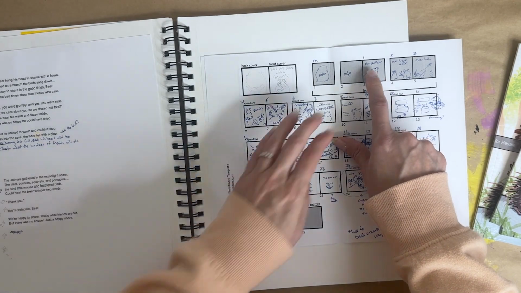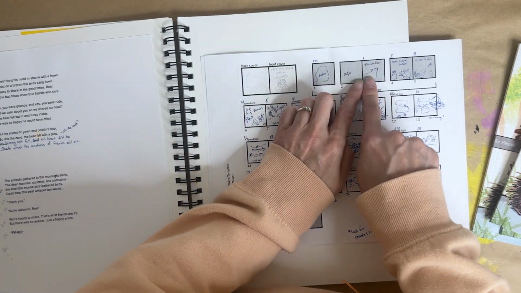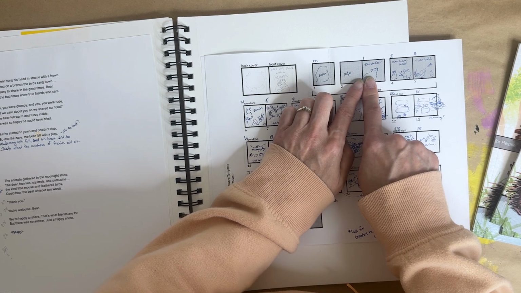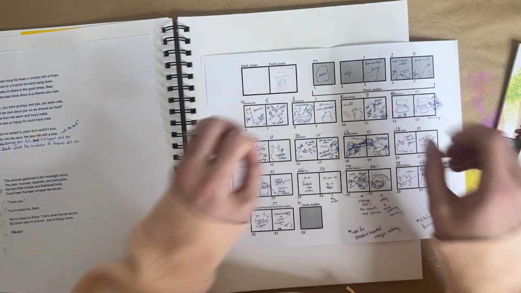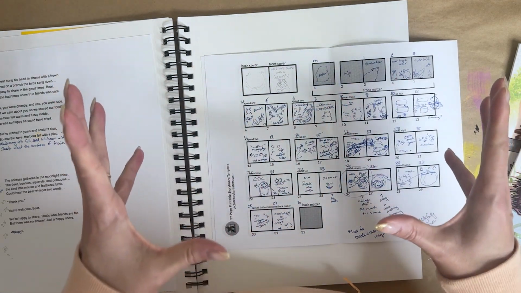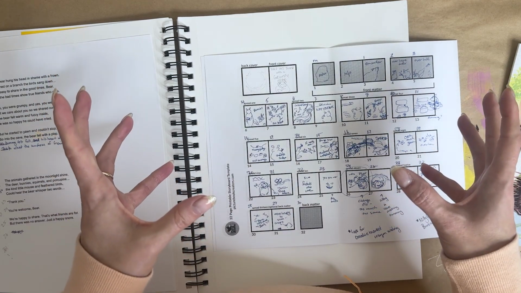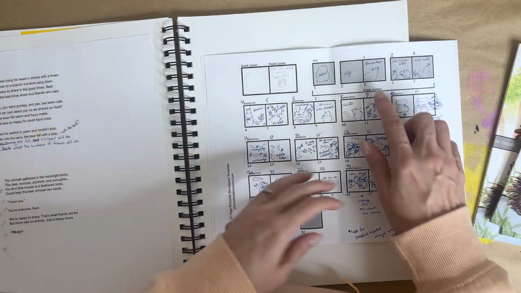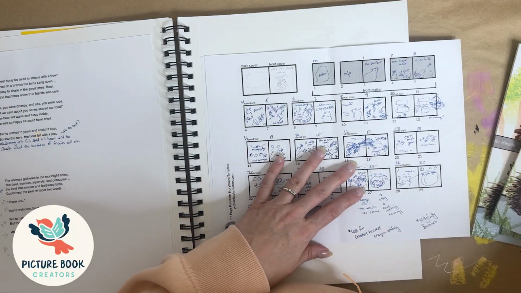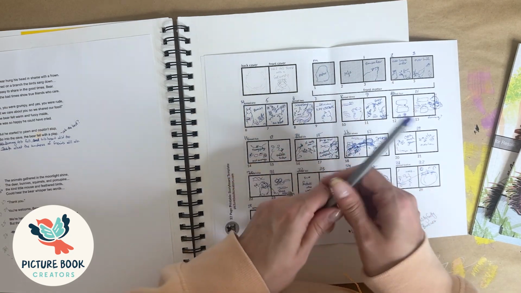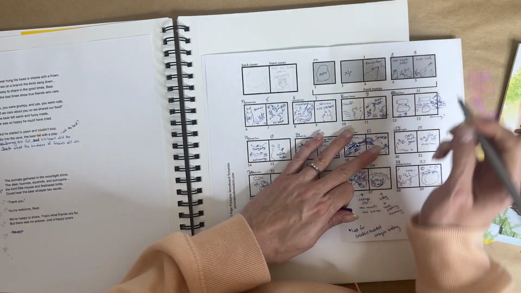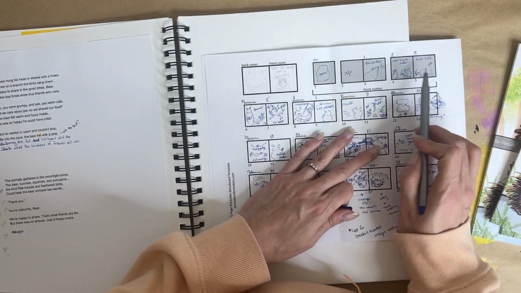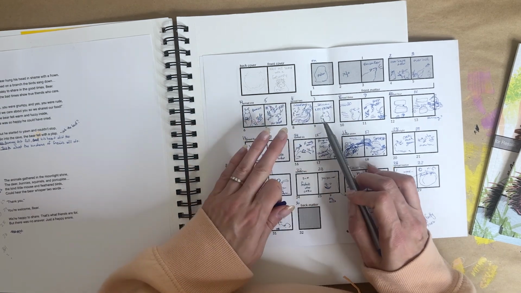So, I think about the text that's going to go there, and I think maybe my very first, catching the audience illustration should be my bear roaring. And so I just kind of took a little marker and sketched my bear roaring. And then I go through each stanza that's going to be on each page.